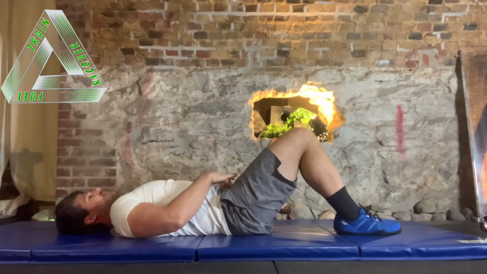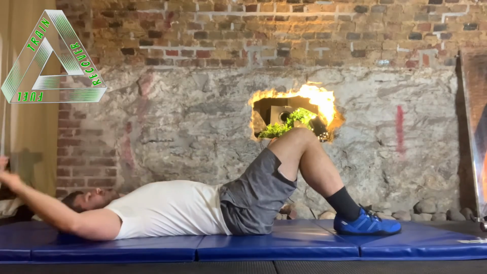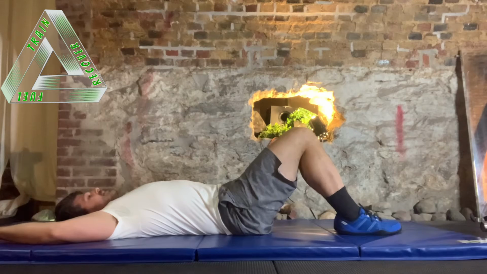Now, my rectus abdominals, which connects right down on my pubic bone, is going to pull my pelvis up towards my ribs. Try to exhale as you come up. Inhale on the way down. Let's try to move slow and controlled. Set it, pull in, and begin.